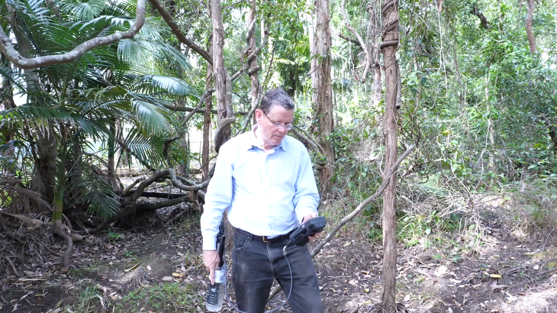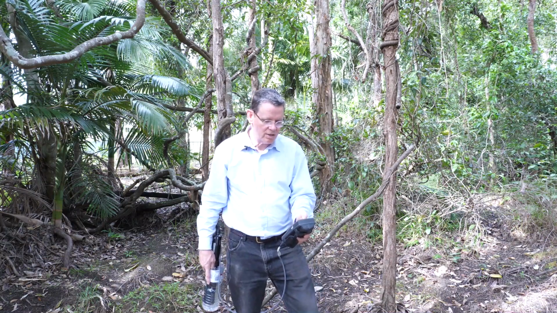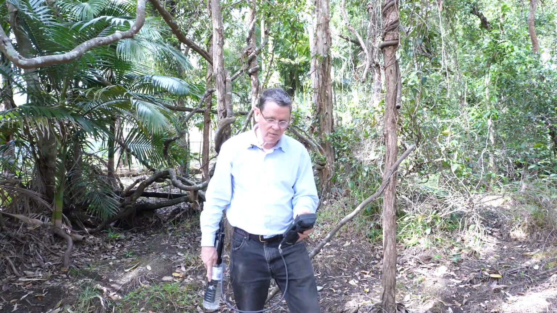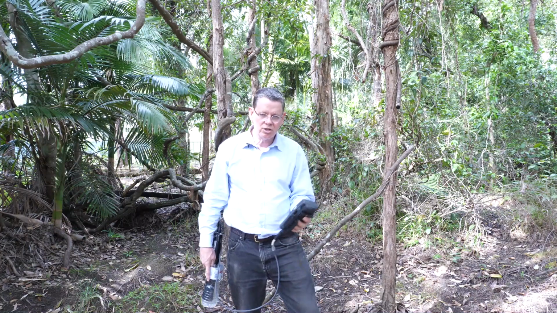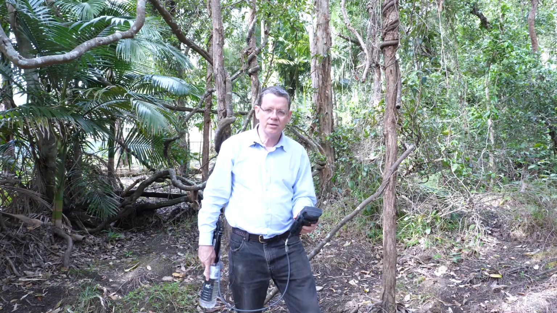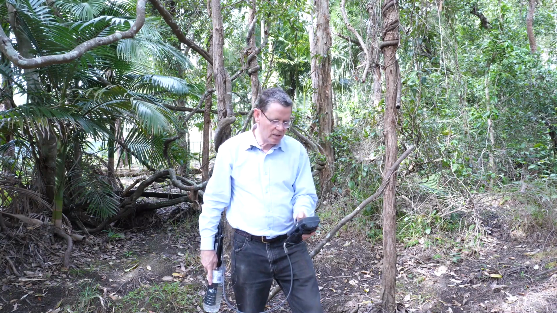NTU, so nephelometric turbidity units, is 6.1. So once again, just a little bit more sediment than we've seen in earlier sites. And just so you know, I was in a very shallow pool to collect the water, so I probably stirred up a bit of mud in doing that.